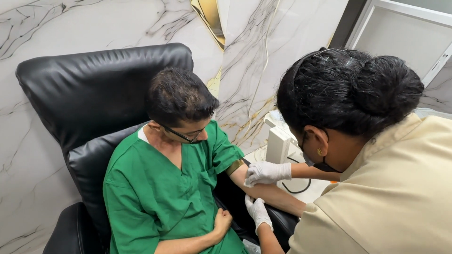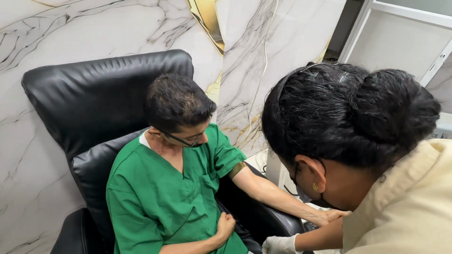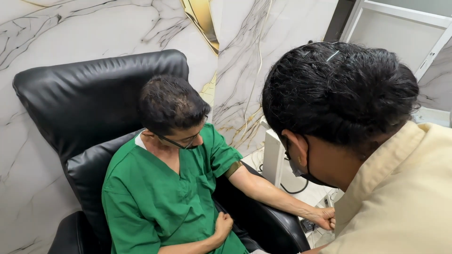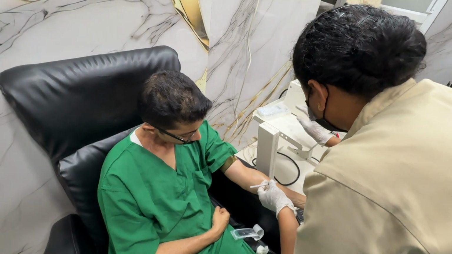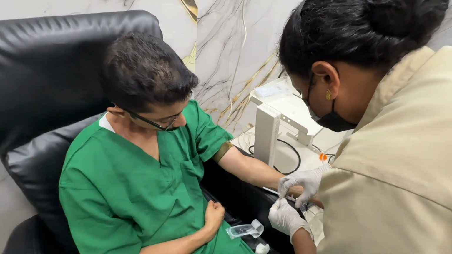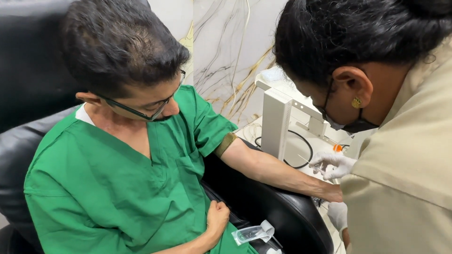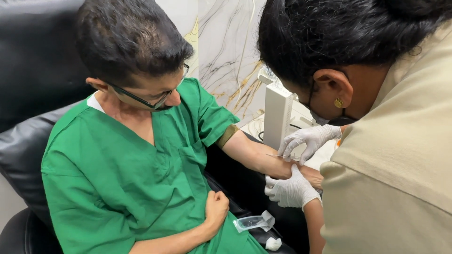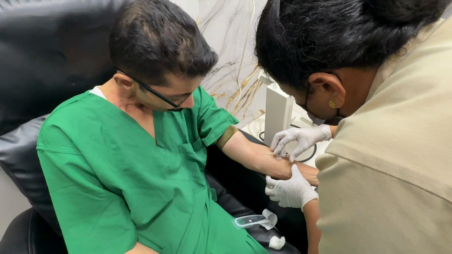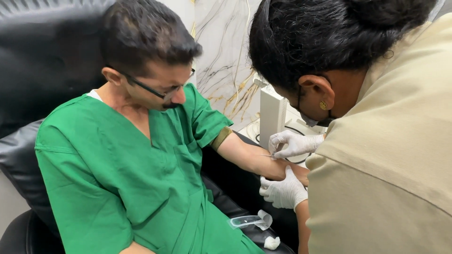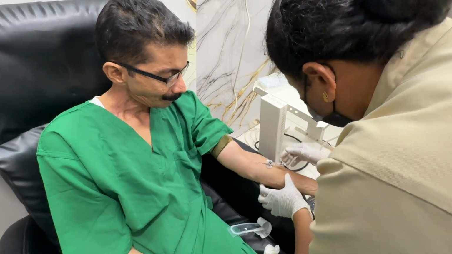The patient is asked to pump up, close his fist tightly and ensure that the veins bulge out, and we use the largest cannula possible for the donor site. A 16 cannula is good enough, and we can see that we have already located the vein.